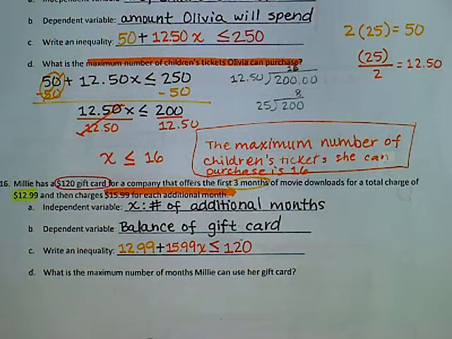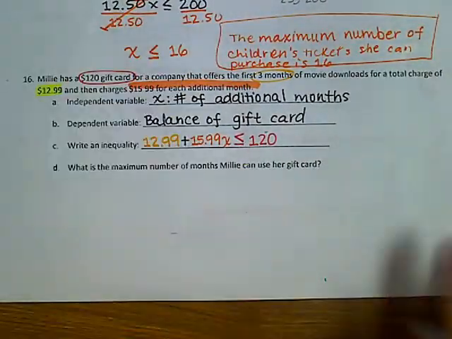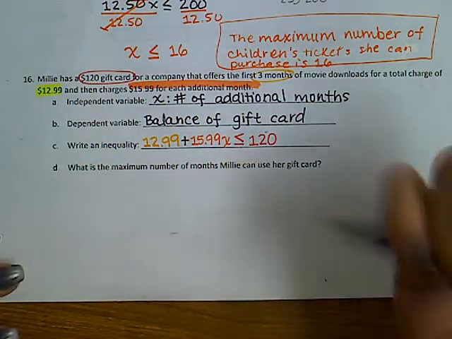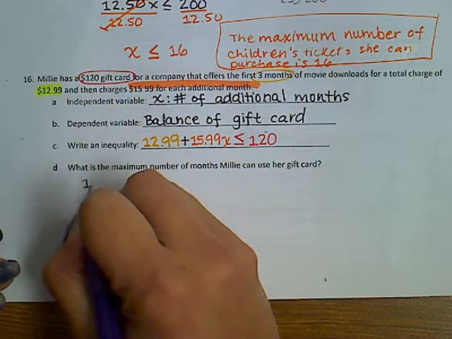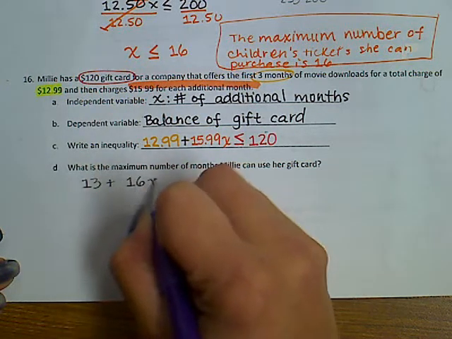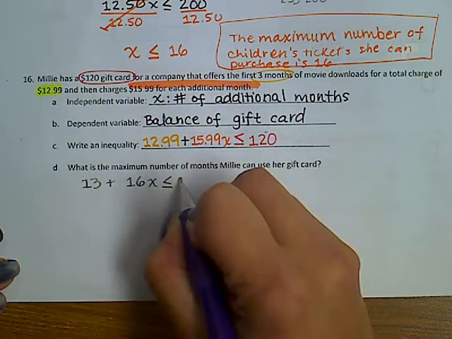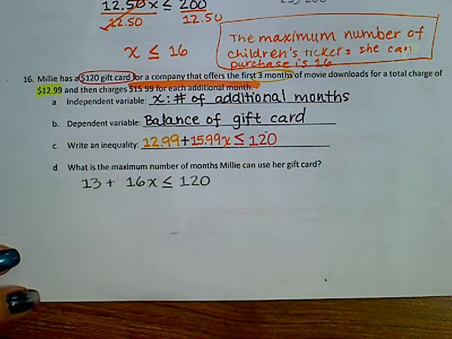So, this is what I'm going to do to go ahead and start solving. Because obviously we're not going to have a calculator, and I'm not going to give you these cent charges. So let's go ahead and round it. So we have approximately 13 plus 16x should be less than or equal to 120. Now, the only reason I'm doing this is because we don't have calculators, and you're not going to get these sort of numbers.